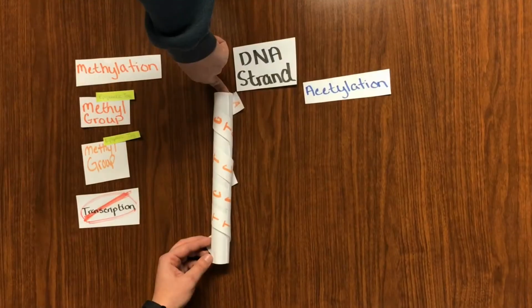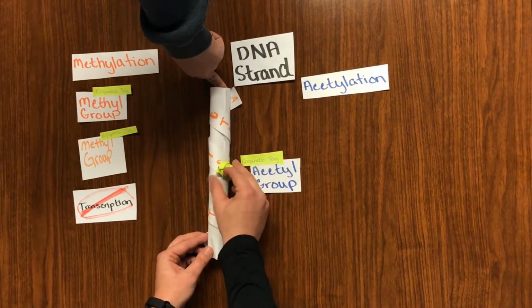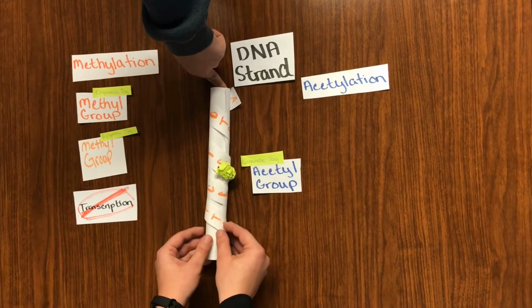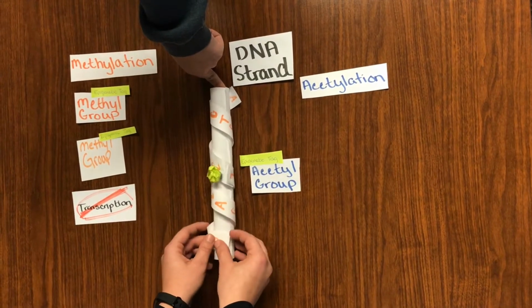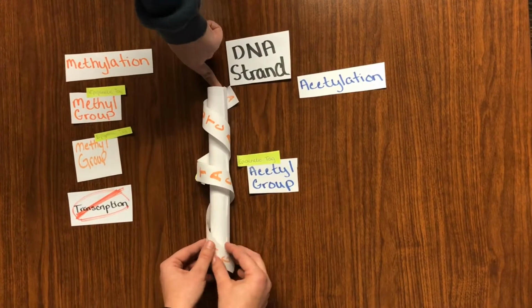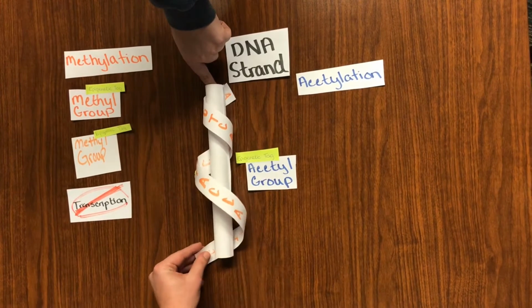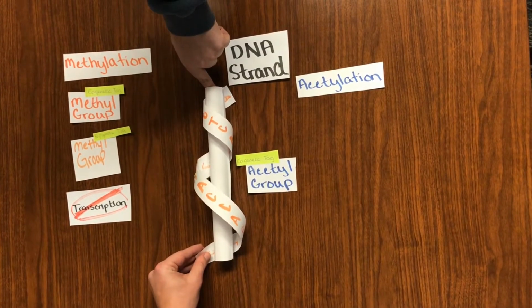Acetylation adds an acetyl group to the DNA molecule, which affects the histones, with histones controlling how tightly wound or loosely wound the DNA is. This acetylation can greatly influence transcription and translation, as you can see from the strand. The genetic code gets easier to read as it's unwound and can be translated then.